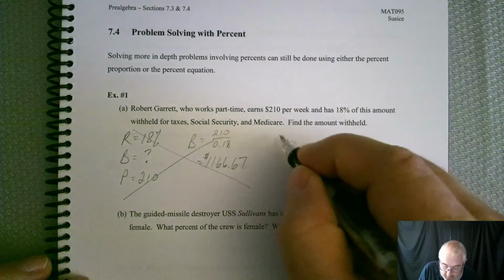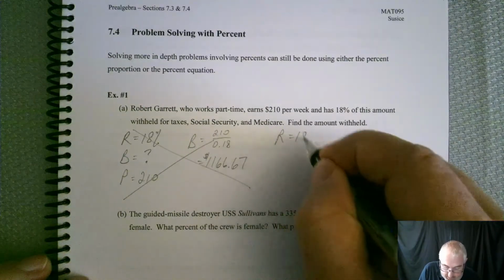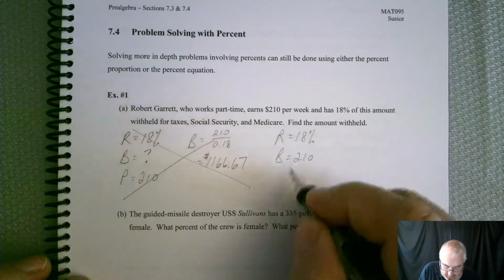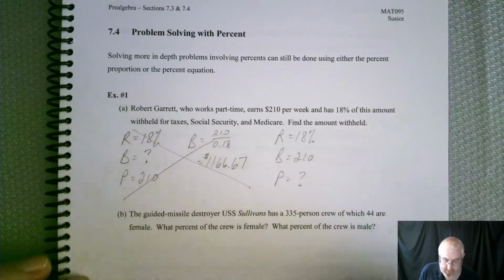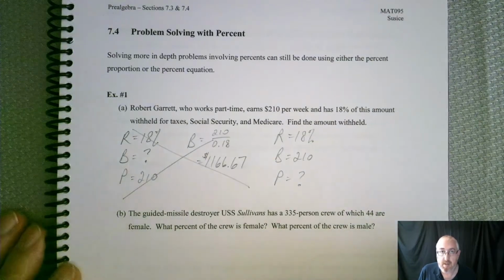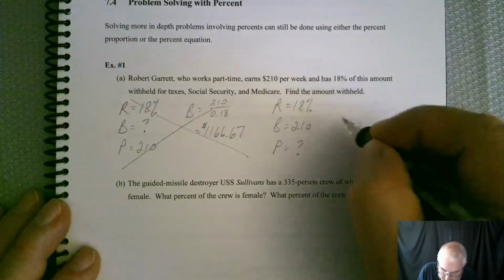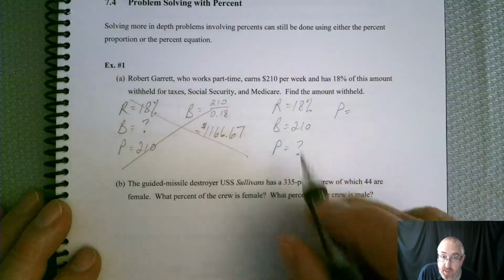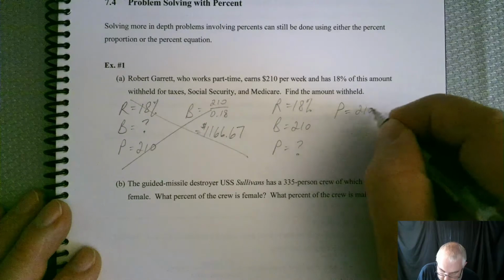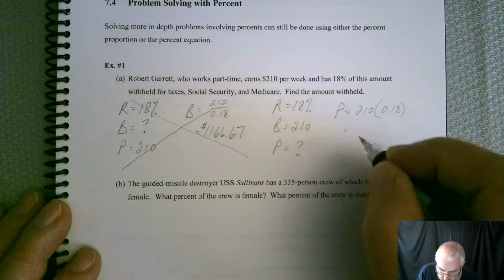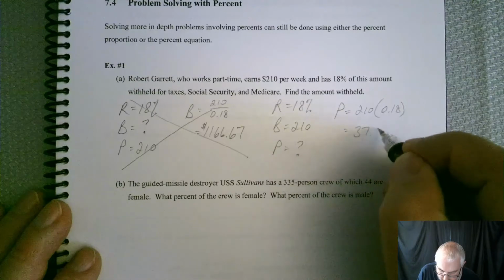So what is right? R still is 18%, but the base is 210 and the part is unknown. Now this should give us the right answer. So let's take a look. So if we're looking for P, we remember we have to multiply these two together. So it'd be 210 times 0.18, which is 37.80.